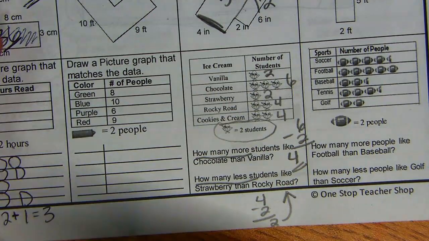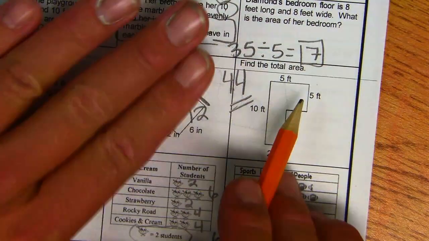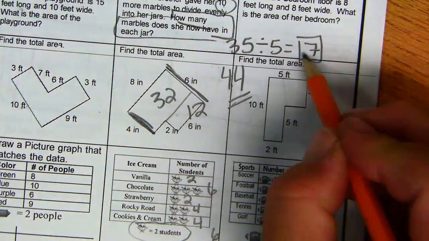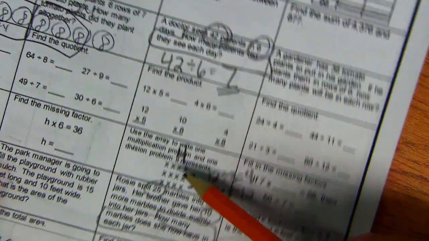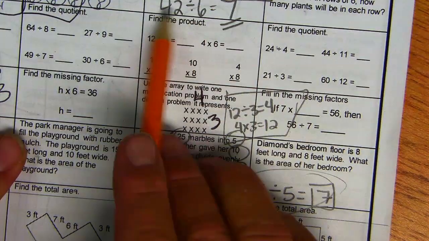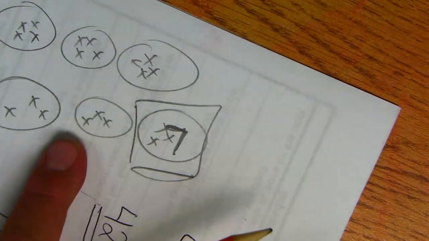All right. So once again, we have the area of an irregular shape. You want to break it up into 2 normal rectangles. We have 35 divided by 7. You can either memorize your multiplication facts or you've got to make 7 circles and pass out 35 marbles. You have an array, which is going to turn into a fact family. 42 divided by 6. If you don't know what 42 divided by 6 is, then you've got to make circles.